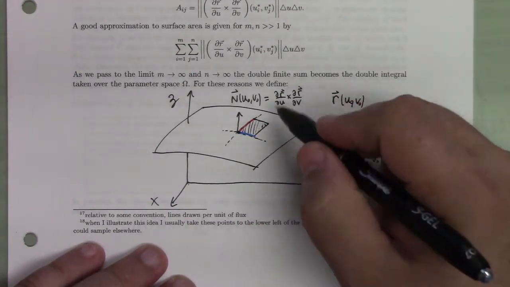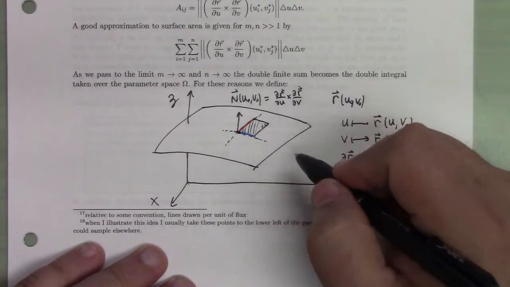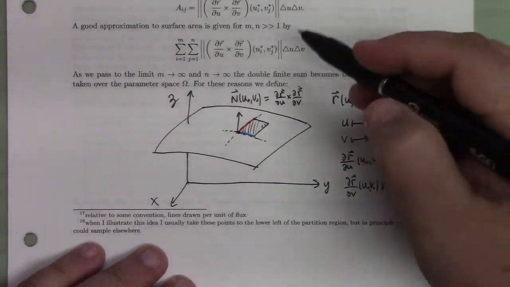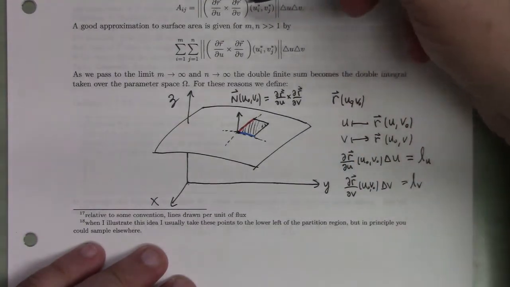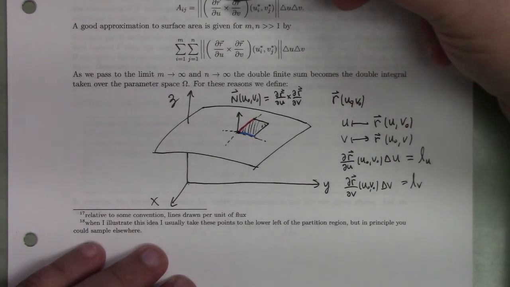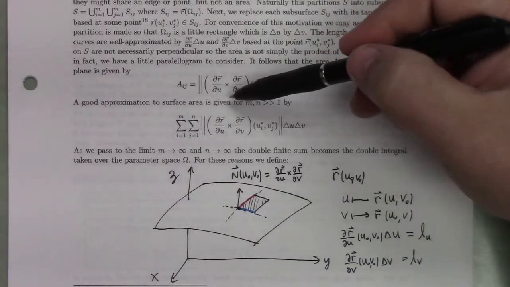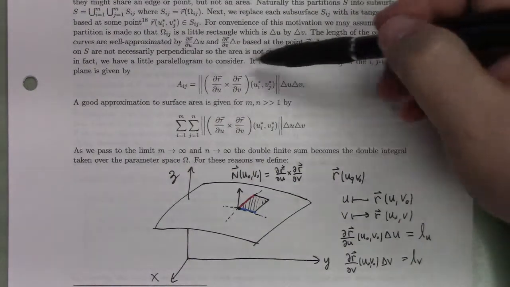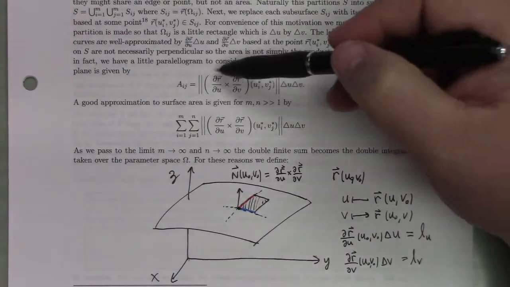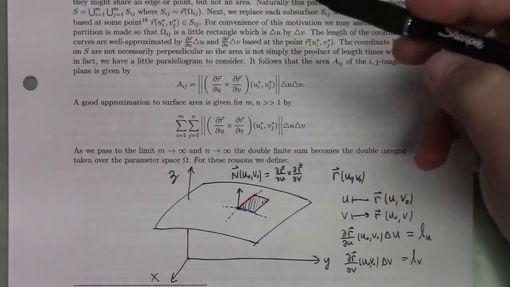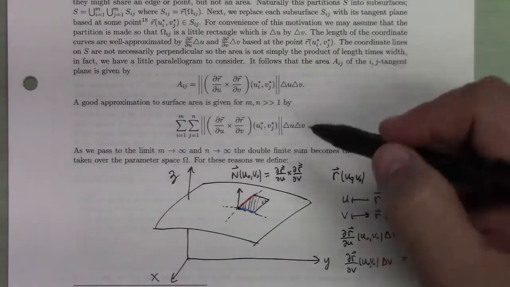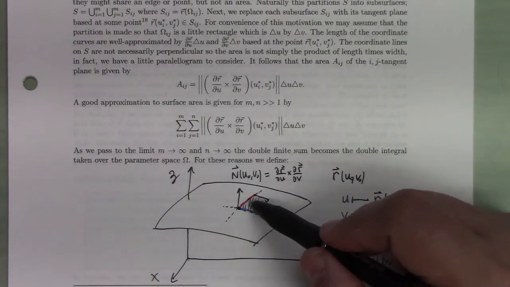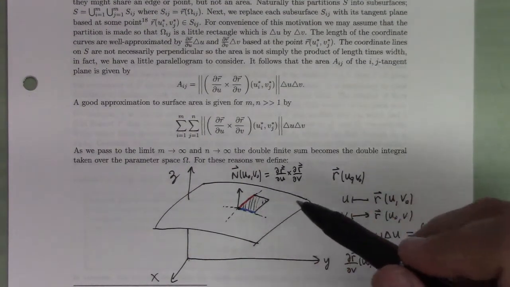So we take the length of that vector, and that gives you the area of the little parallelogram. That gives you a pretty good approximation to the little bit of the curved surface which the shadow of this little parallelogram falls on.